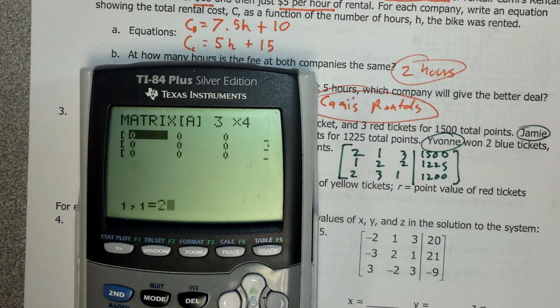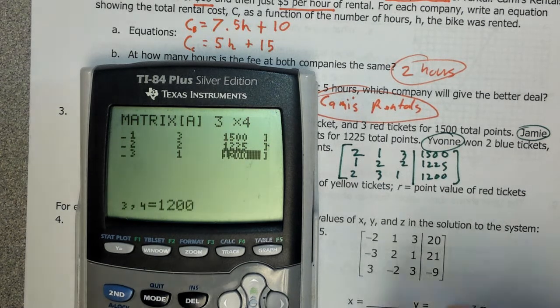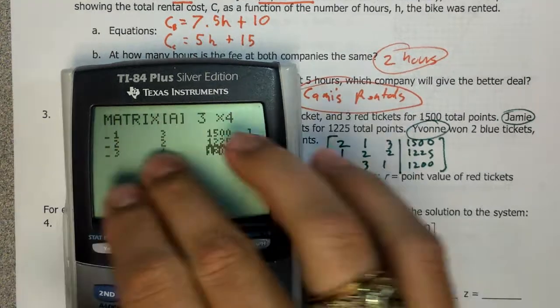So 2 enter, 1 enter, 3 enter, 1500 enter, 1 enter, 2 enter, 2 enter, 1225 enter, 2 enter, 3 enter, 1 enter, 1200 enter. There's my matrix. It's in there.